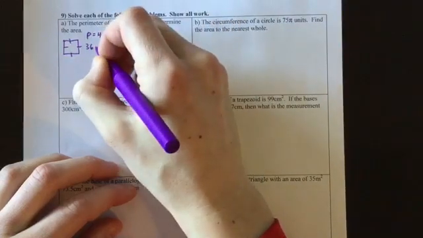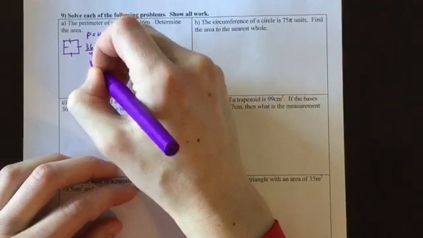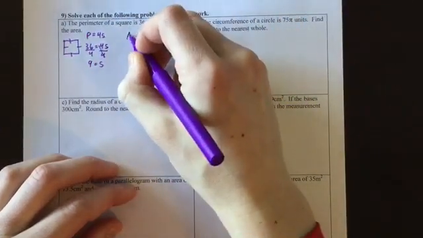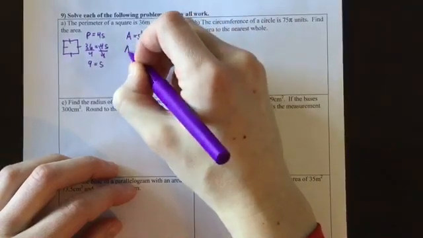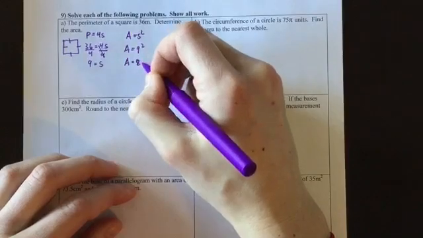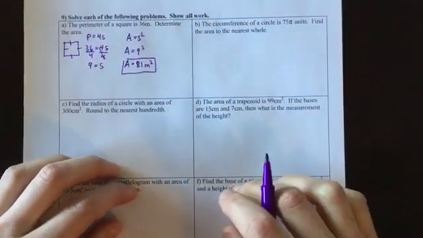If the perimeter is 36, that must mean the side length is 9. To find the area of a square, side squared, so that's going to be 9 squared. Our area is going to be 81 meters squared.